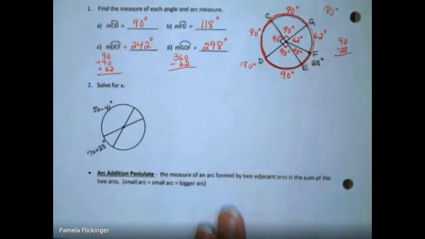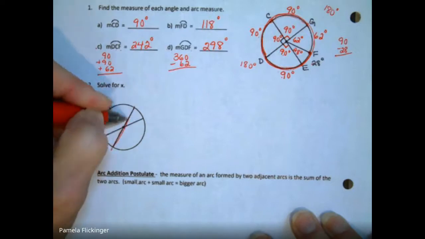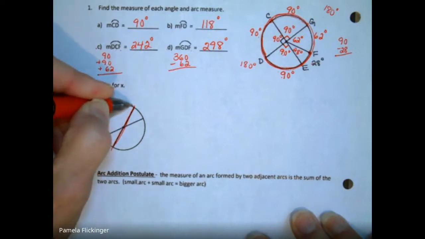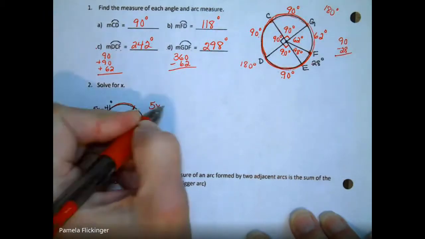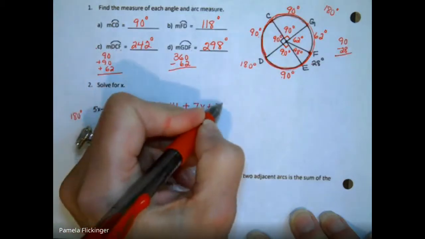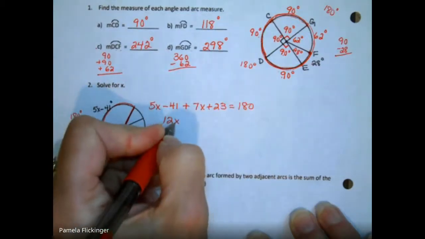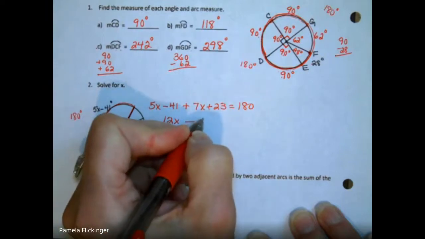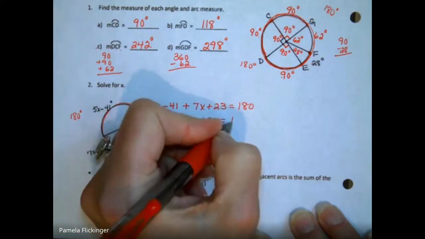Number 2, when you look at this picture, you've got to notice we've got some diameters. So that means that this 5x minus 41 and the 7x plus 23, those two together are going to add up to be 180. So that's how you would set your equation up to solve. So 5x minus 41 plus 7x plus 23 equals 180. So we've got 12x minus 18 equals 180.